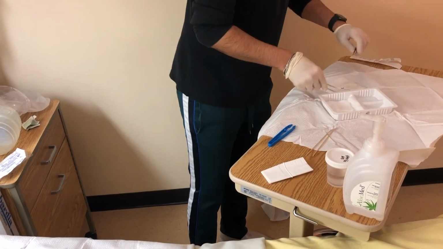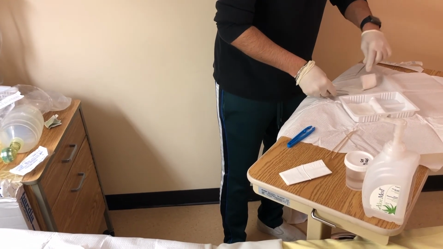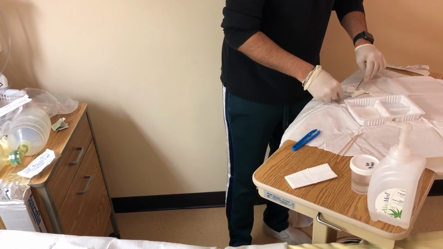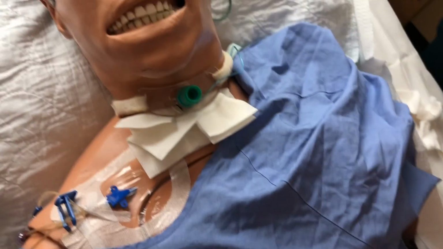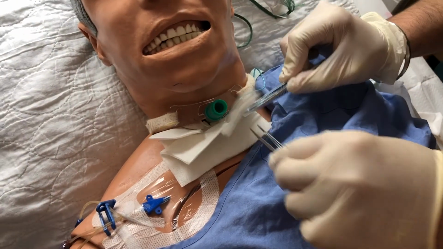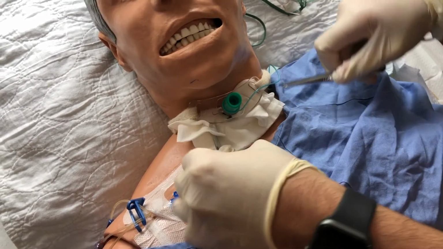And now I would get my dressing. And I would place it there. You want to make sure the part that's touching the stoma is sterile. You can push this up as such, as well as over here.